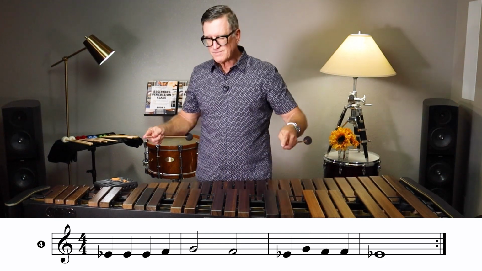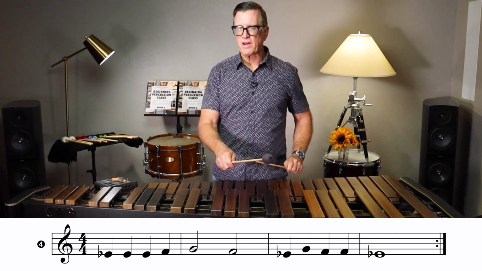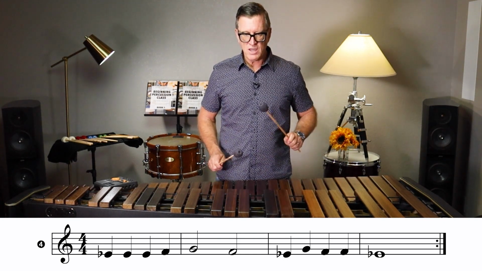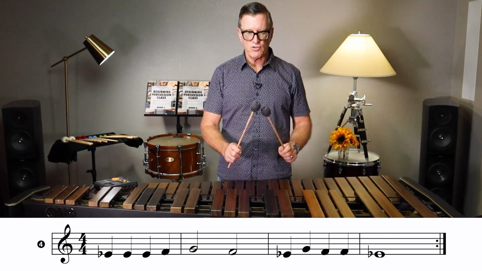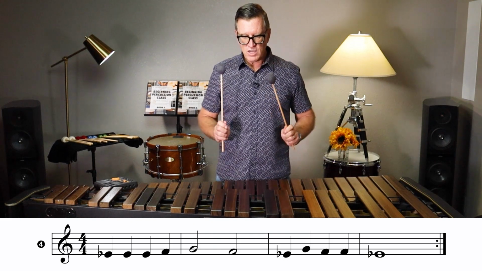All right? That should be pretty simple. Let's play that together. All right? So you can practice just kind of playing around with those 3 notes, looking away from the keyboard. Just kind of get that sense of where those notes are. But let's try it together. 1, 2, ready, go. E flat, E flat, E flat, F, G, F, E flat, G, F, F, E flat, 2, 3, repeat. E flat, E flat, E flat, F, G.